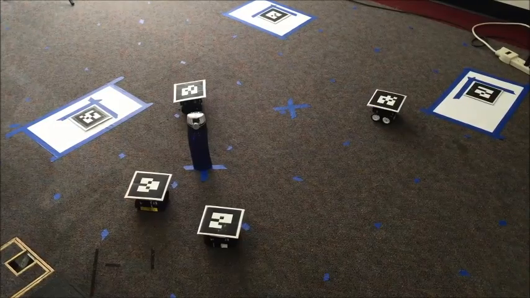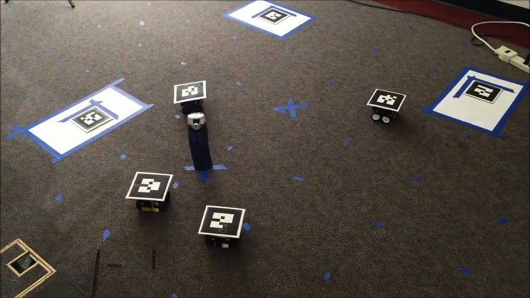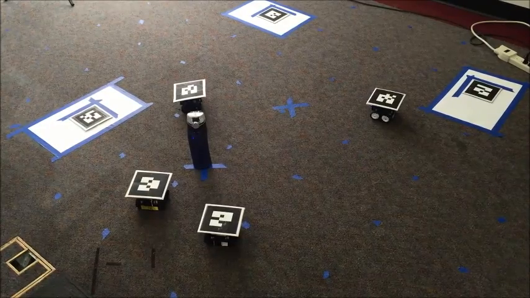So now we're going to command the zoomies to go into a vertical line, and at least one of the zoomies will need to replan its path.